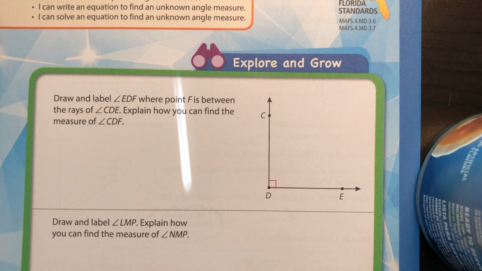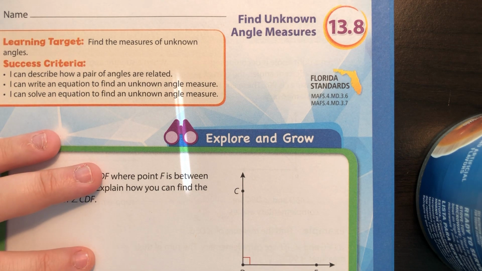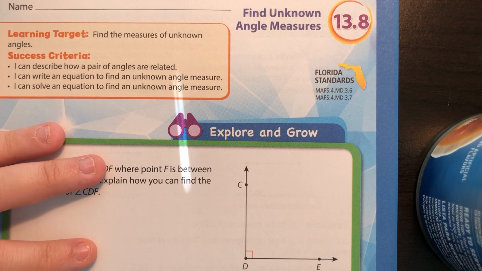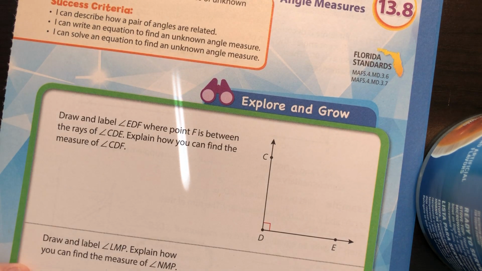Today for fourth grade, we will be finding unknown angle measures. Now, once again, for this lesson, you are not going to need a protractor. We are doing this all with math equations in order to find the unknown measure. So this is not something where you are going to have to get a protractor from somewhere and start measuring an angle. No, you need math in order to solve the unknown angle, okay?